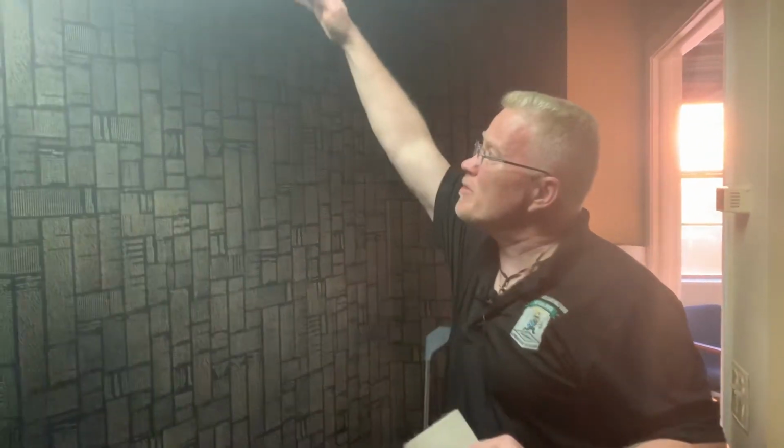There's very little waste with that. All you have to do is measure your wall. If it's 8 feet, you only give yourself 2 inches on the top, 2 inches on the bottom.